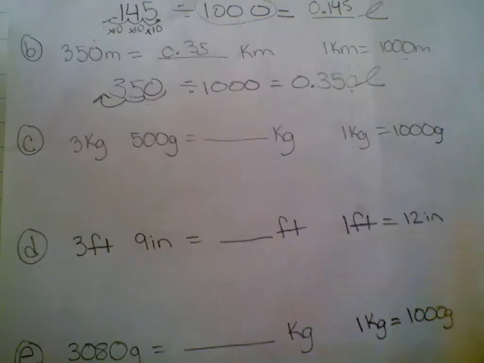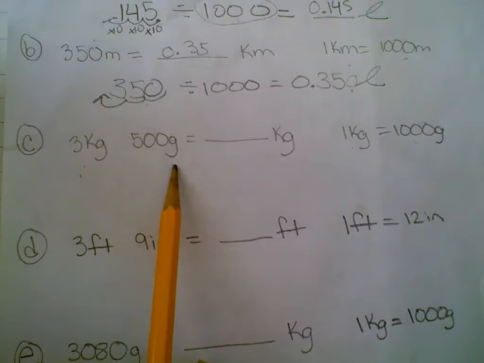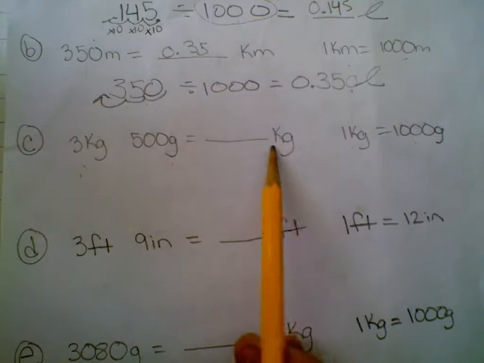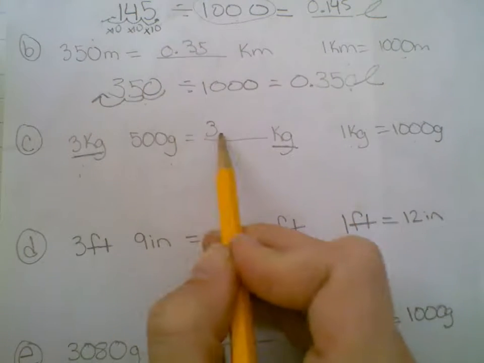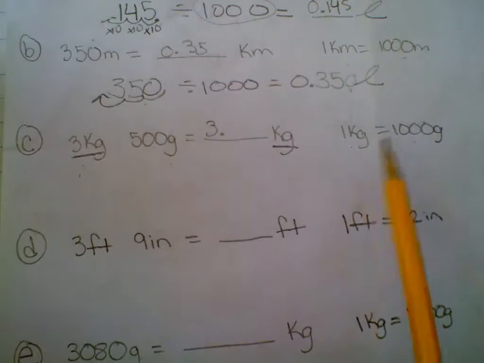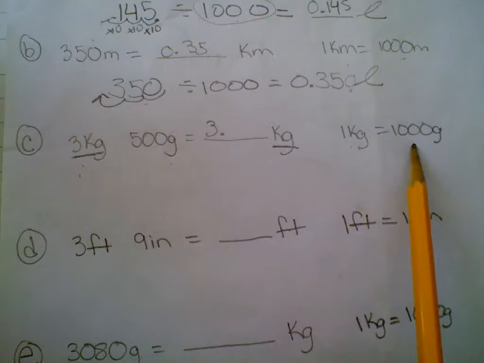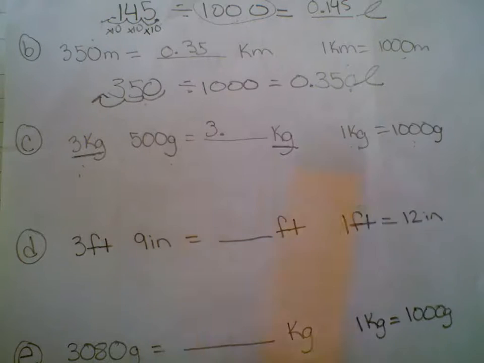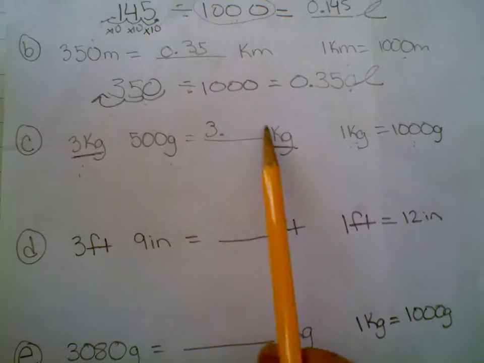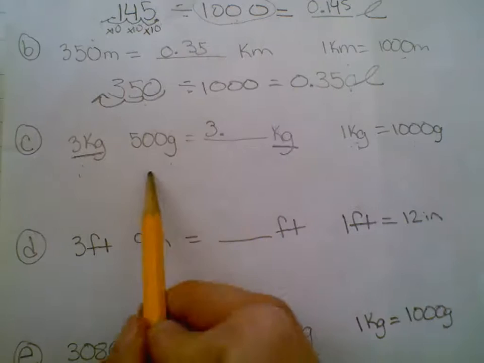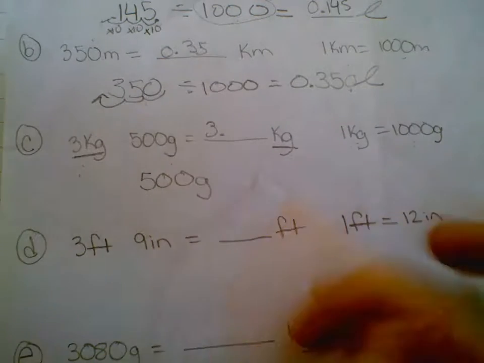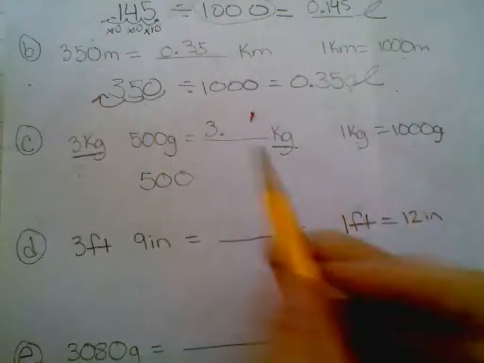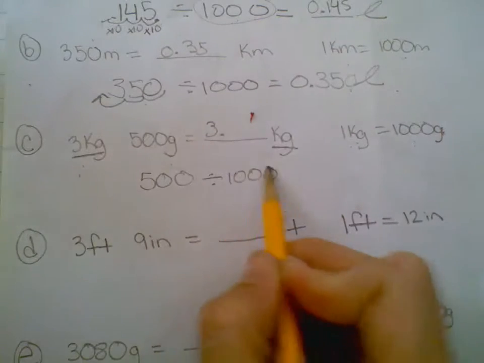All right. Now this one's a little bit different because I have kilograms and I have grams. So I'm renaming to all kilograms. The 3 I don't have to do anything with, so I'm just going to keep it here and then put my decimal. I know that 1 kilogram equals 1,000 grams, so 500 grams is not going to be a full kilogram, so I know it's going to be a part of the decimal. So I'm dividing, because I'm going from small unit to big unit, so 500 divided by 1,000.